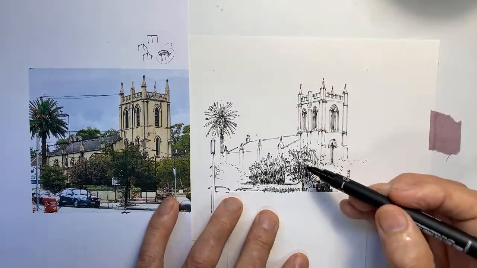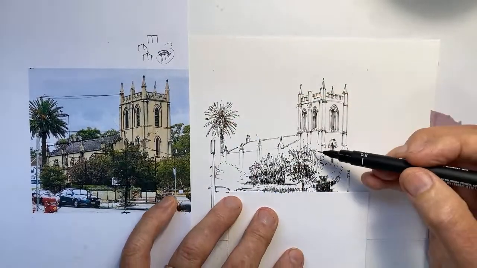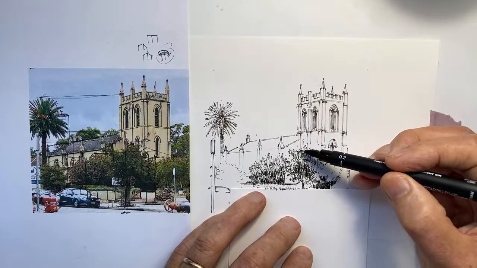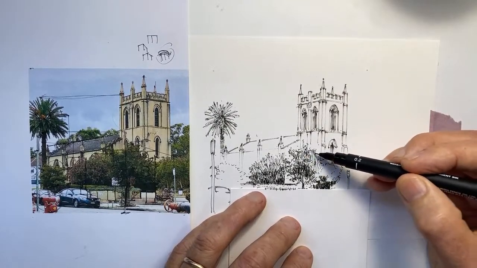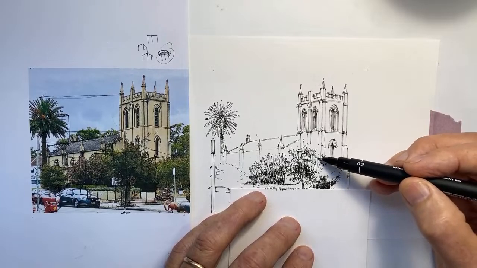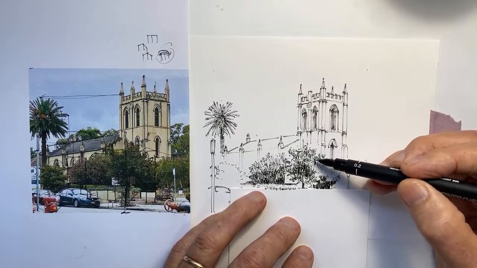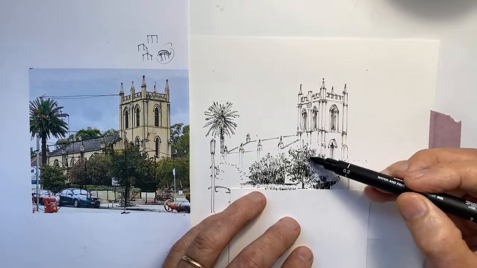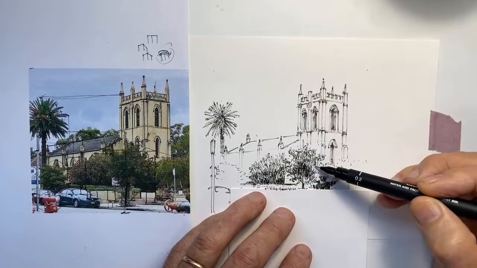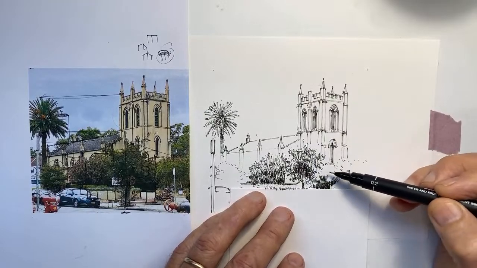So remember, this tree is closer than these ones behind, so I want to have a stronger value and a stronger sense of the edging of this, outline's the wrong word, because that's what happens in life. Things that are closer, we have a stronger sense of their edging because it's closer, so we can see it better.